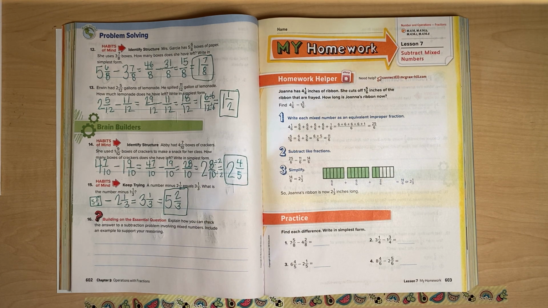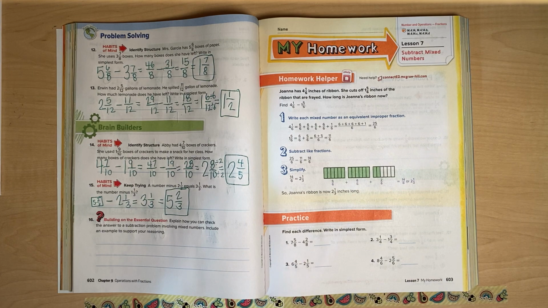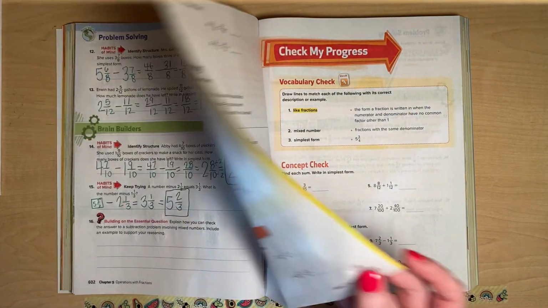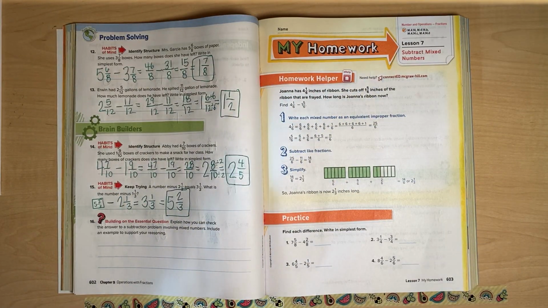All right, what you need to do now is the homework page for lesson 7, and then have your mom, dad, aunt, uncle, brother, sister, grandma, grandpa, whoever you live with, check you and make sure that you did it right. Once you've done that, then you can do my quiz online, okay, if you're in my class.